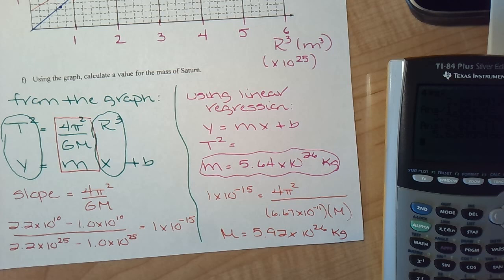So let's see what we got. Alright, I just number crunched and I got 5.92 times 10 to the 26th. And that was determining the mass of Saturn from my graph, which had a lot of subjectivity to it, and I had to sketch a best fit line. I had to kind of estimate these values. And maybe a better way of finding the mass of Saturn would be using linear regression.